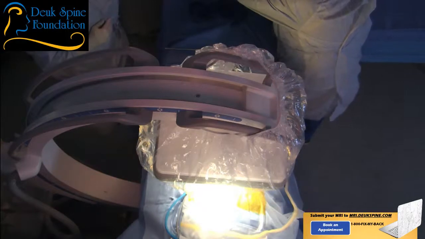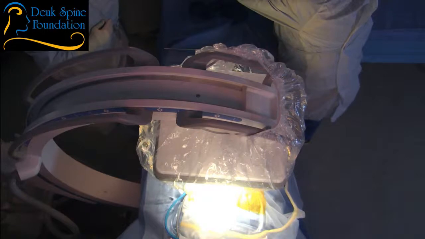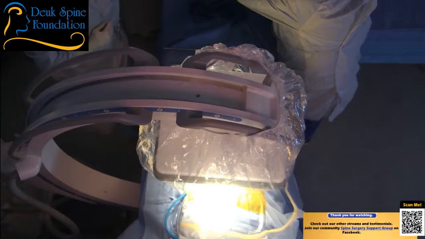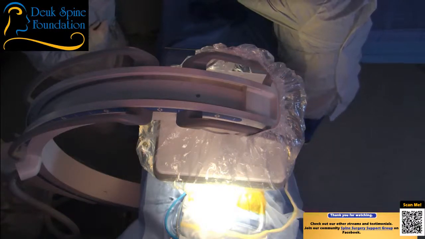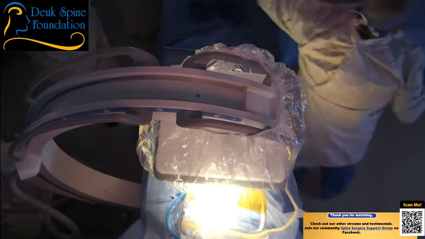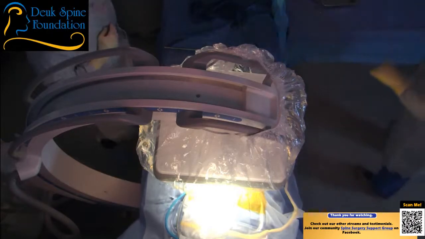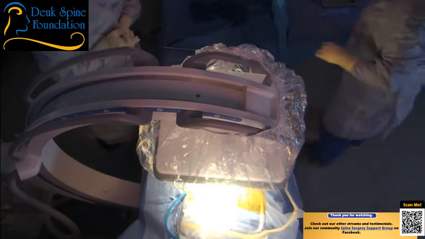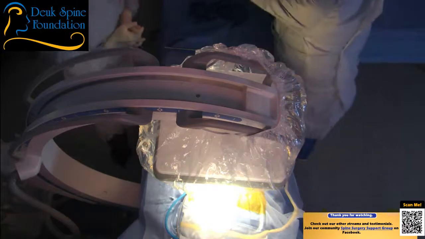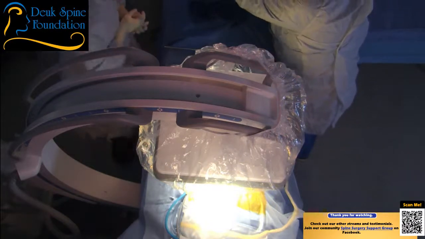So the goal of the Deuk laser disc repair, it's the first surgery in the world to ever target the annular tear as the source of back pain, neck pain, thoracic pain, and use a laser to repair the annular tear by debriding the tear and then allowing the tear to heal over time. So I'm the pioneer of the procedure, and I've been doing it now 15 years.